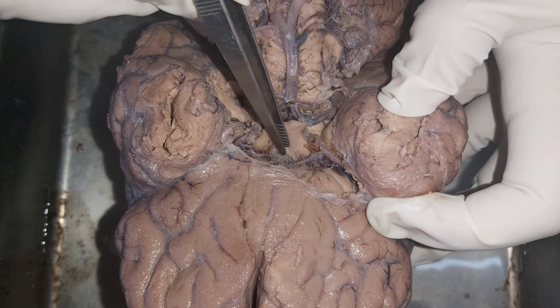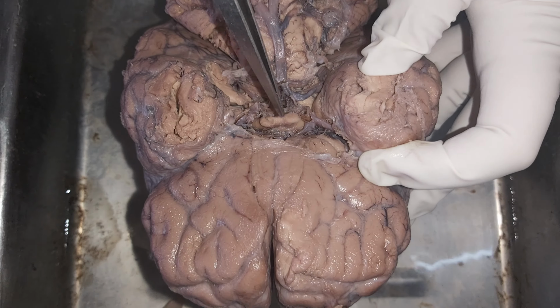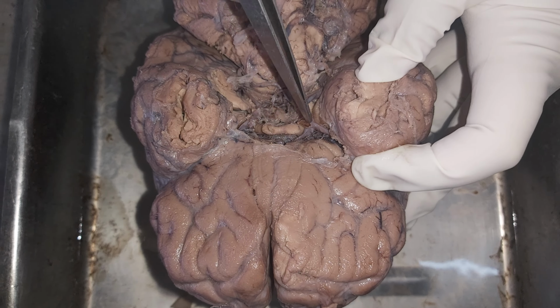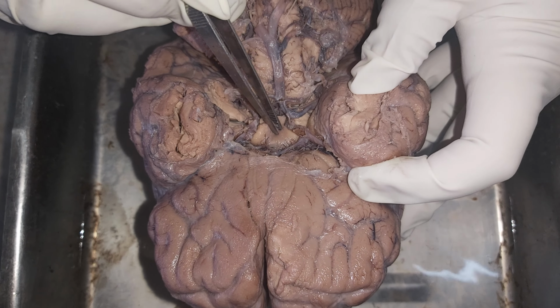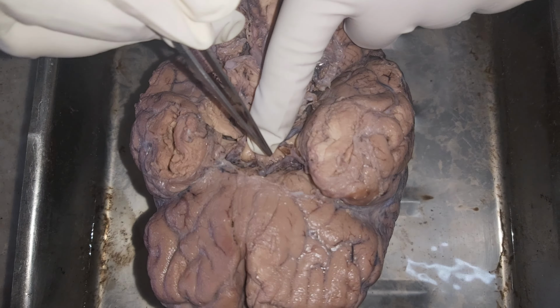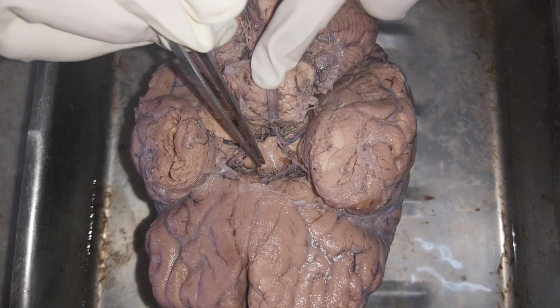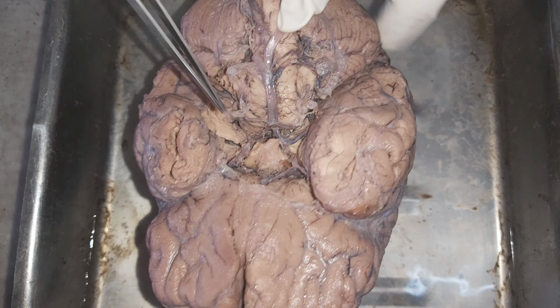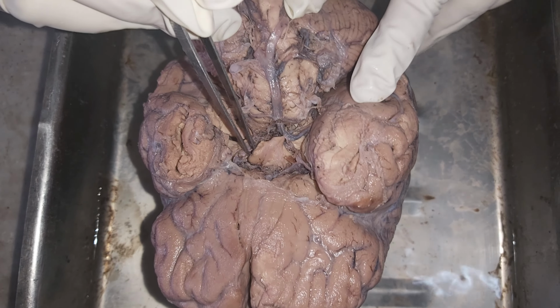The main supply we have to learn under the heading circle of Willis. What I am showing, holding here, is the circle of Willis. It is not circular in shape, it is six-sided, polygonal.